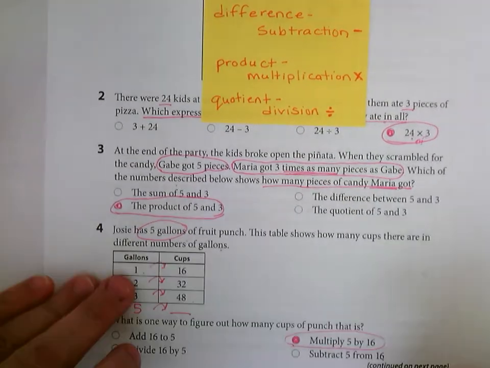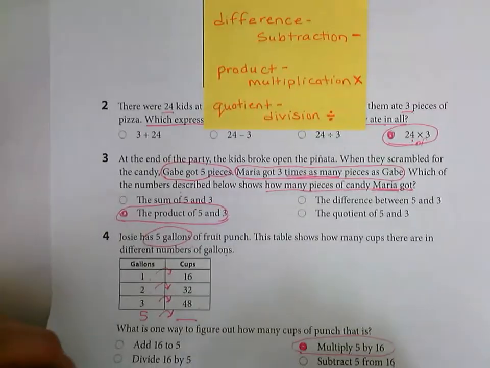All right, on your page here, I'm going to have you find those same answers that we did, and then you're going to use those same strategies on the back or on the second page of your home connection worksheet.